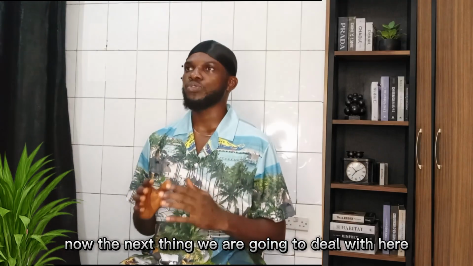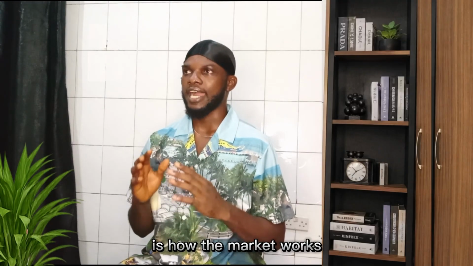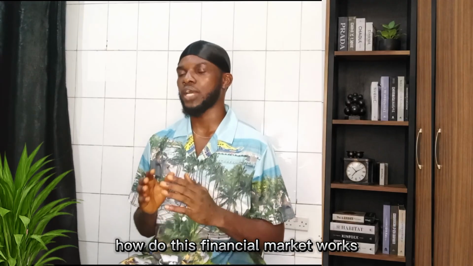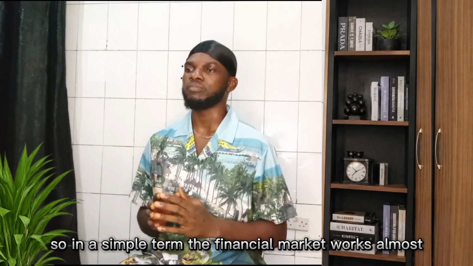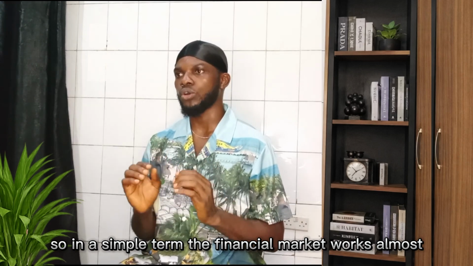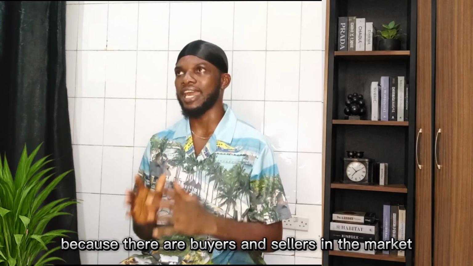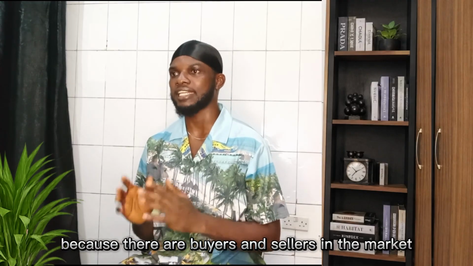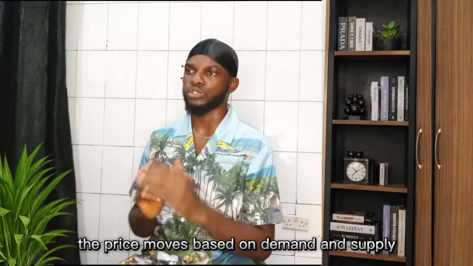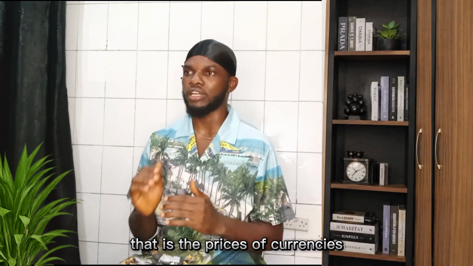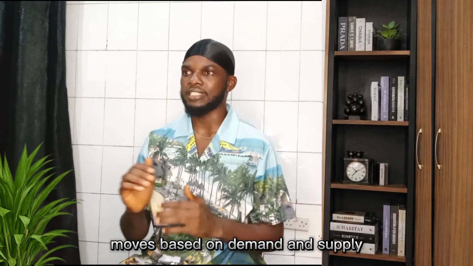Now, the next thing we are going to deal with here is how the market works. How do these financial markets work? In simple terms, the financial market moves because there are buyers and sellers in the market. The price moves based on demand and supply. That is, the prices of currencies move based on demand and supply.